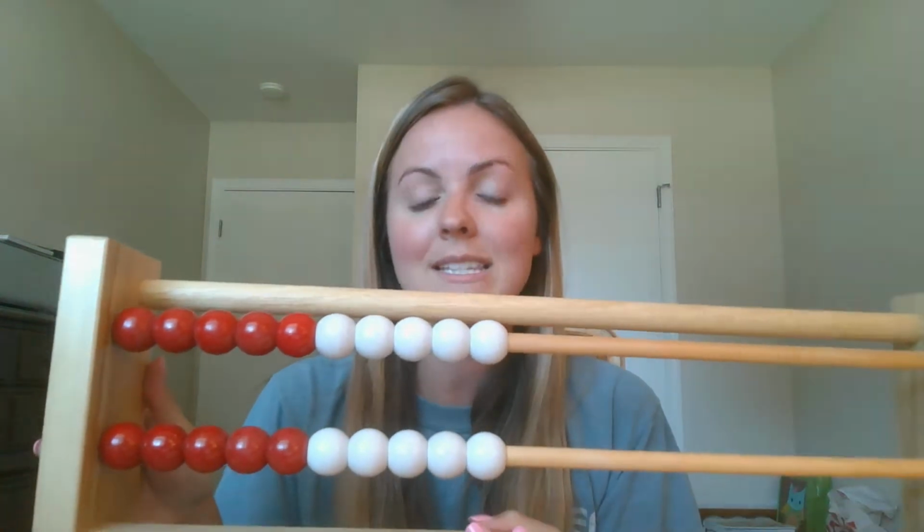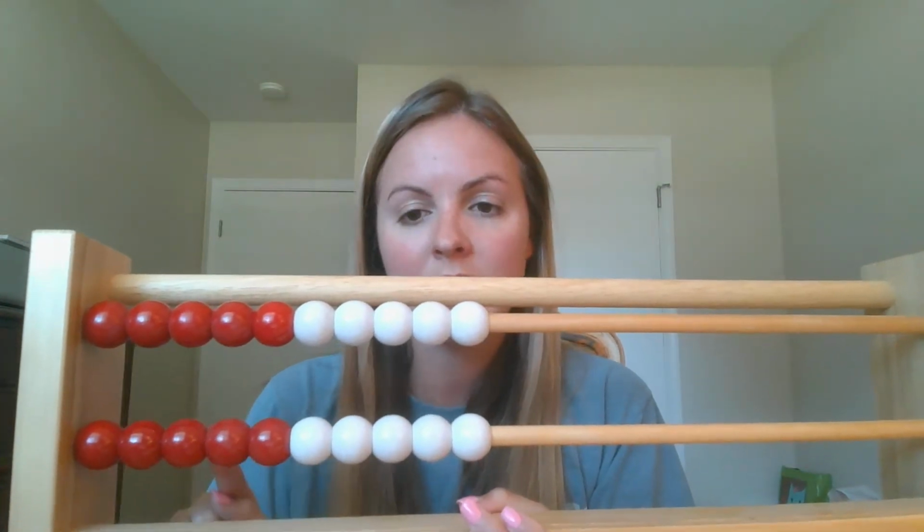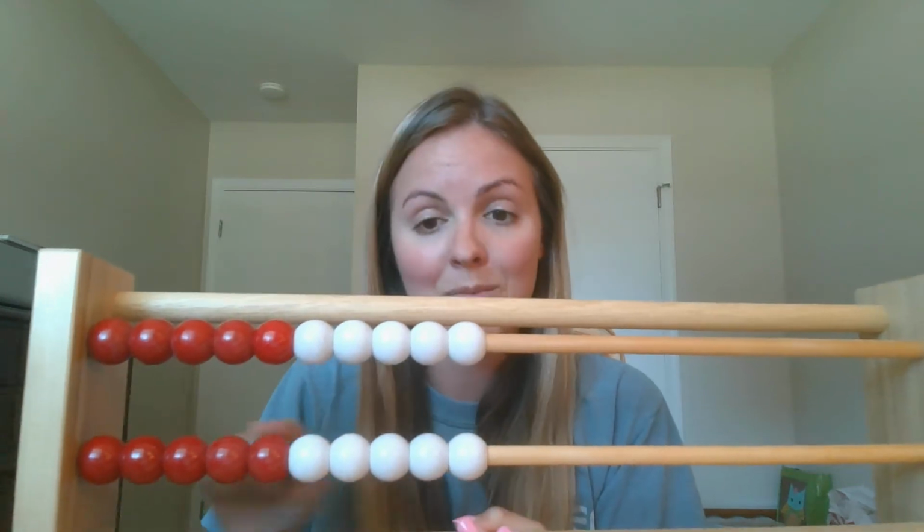So we can represent numbers and do addition and subtraction within 20 on this number rack. Pretty cool, because we do a lot of that in second grade. And not only can I tell that I have 10 red on top, 10 red on bottom, 10 white on top, 10 white on bottom, I can also tell that I have 5 white on top plus 5 red on top, and same thing on the bottom.